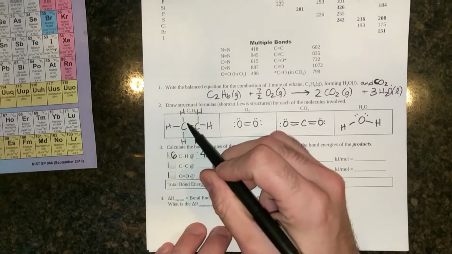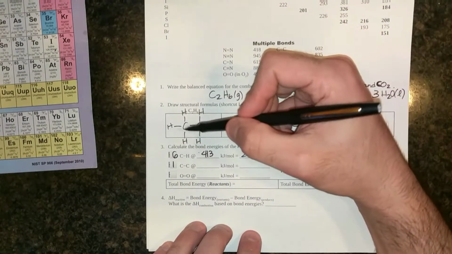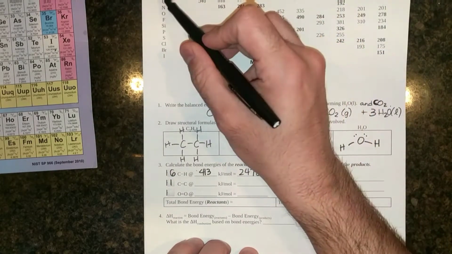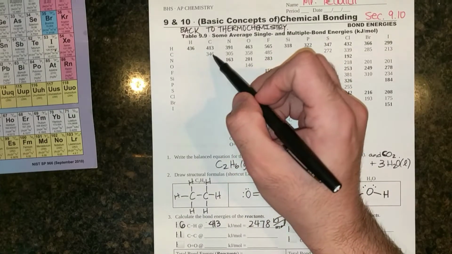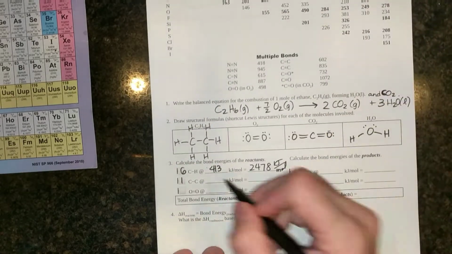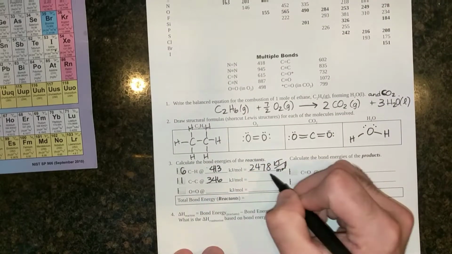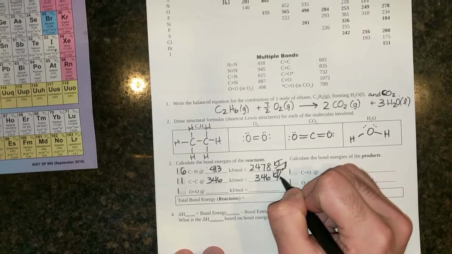I have 1 C-C bond, which has a bond energy of 346. There's 1 of them, so I have 346 kilojoules per mole.